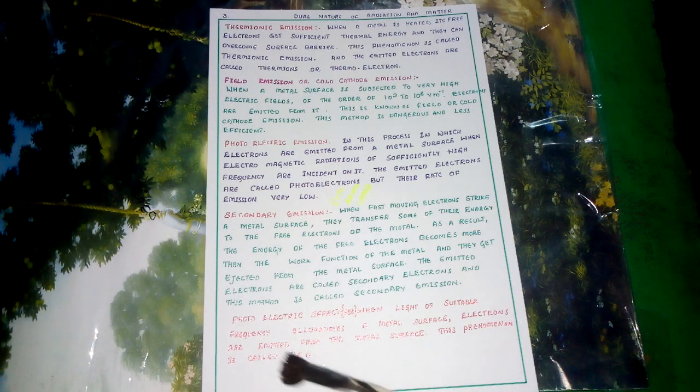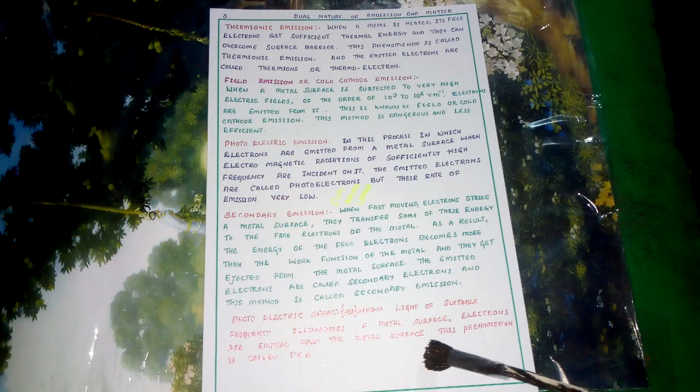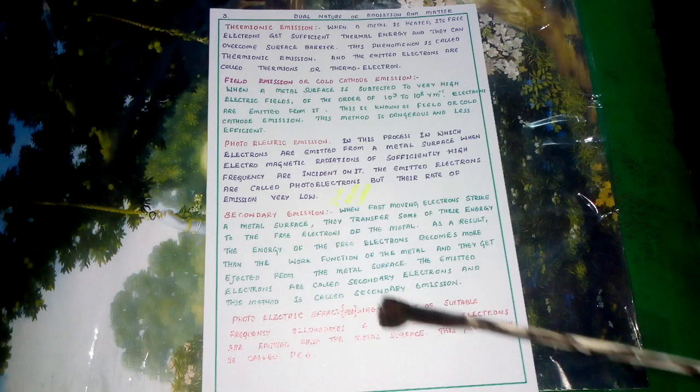Whenever light energy falls on a metal plate, the metal surface gains the energy, meaning on the metal surface we have free electrons. Those free electrons gain the energy and are emitted from the metal surface. If sufficient energy is given, then the electrons gain the energy and escape from the metal surface. This phenomenon is called the photoelectric effect. So this is all about the photoelectric effect.